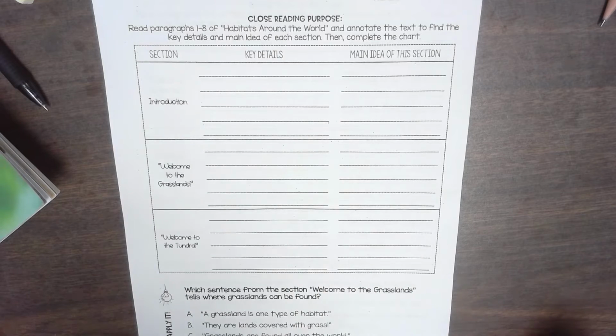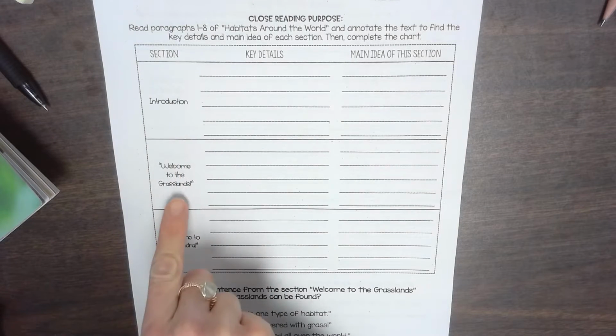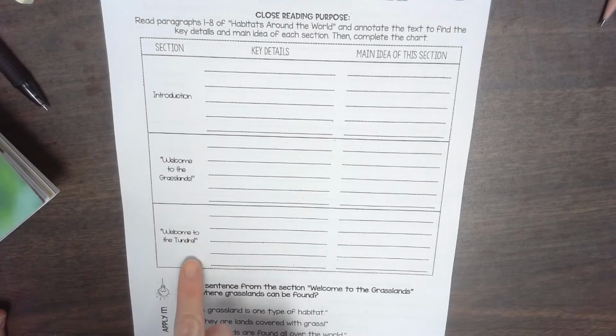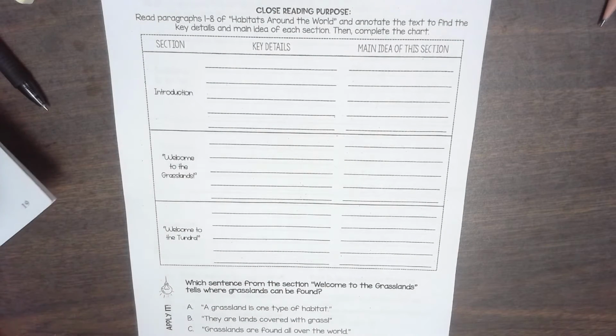So this is the paper we have to work with. It's a PDF in your Canvas. And it already lays out each section for us. It starts with the introduction. We have Welcome to the Grasslands, and then there's Welcome to the Tundra. That's the first half of our story.